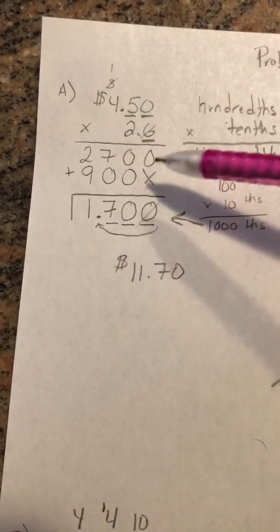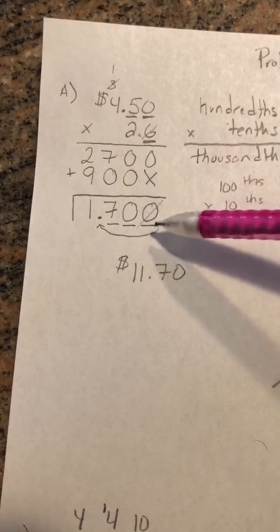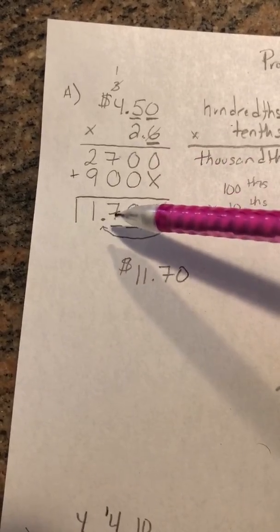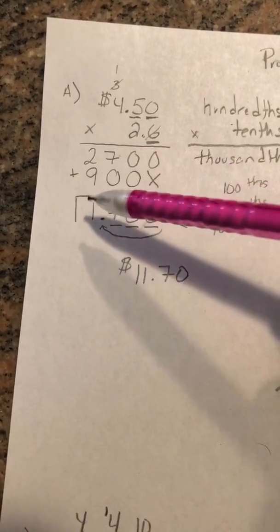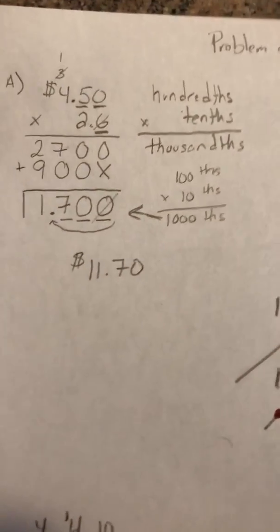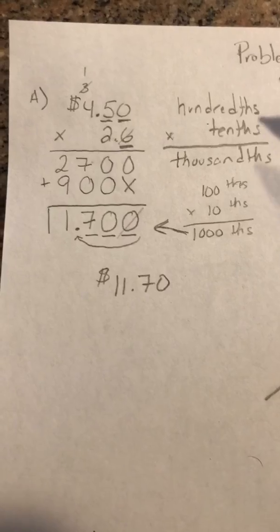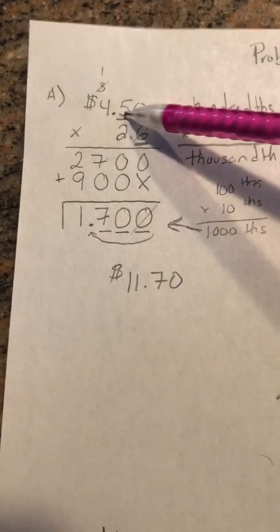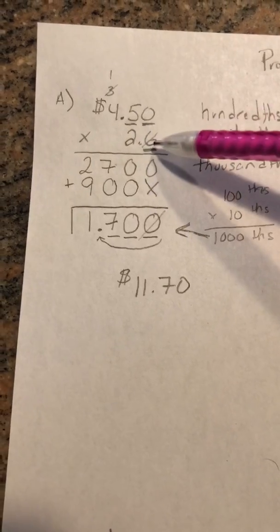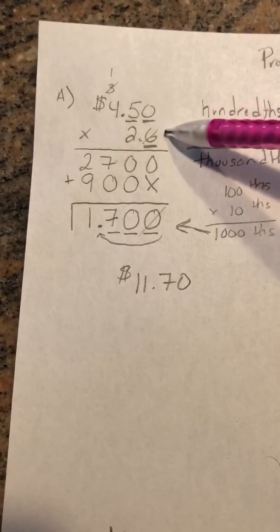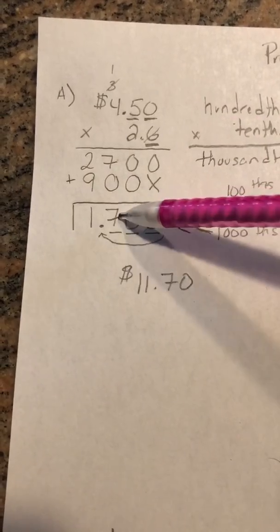Now I'm going to add up these numbers right here, so I end up with 0. I end up with another 0 here. 7 plus 0 is 7. And then 2 plus 9 is 11. Now, here's the tricky part. We have to figure out where to place the decimal. Now, a lot of teachers will teach you that we count the spaces. So we have 2 spaces in our first number. We have 1 space in our second number, so if we add that up, 2 plus 1, I need 3 spaces in my final answer.